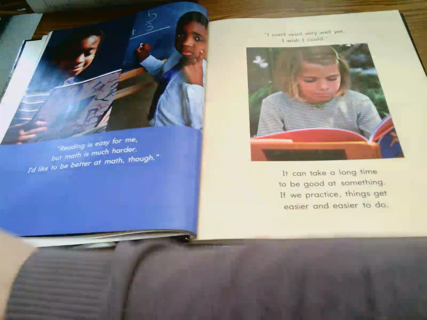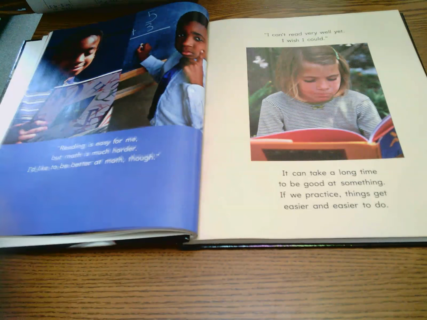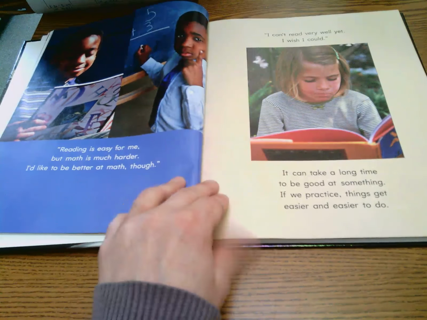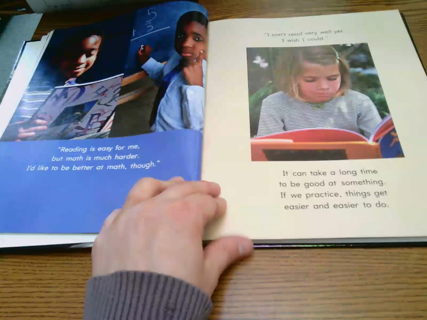Reading is easy for me, but math is much harder. I'd like to be better at math, though. I can't read very well yet. I wish I could. It can take a long time to be good at something. If we practice, things get easier and easier to do.